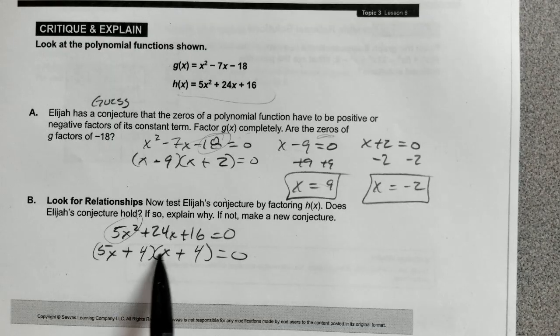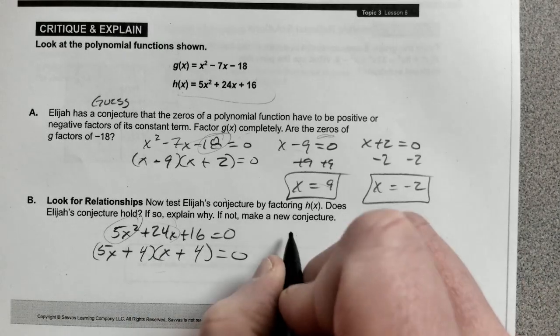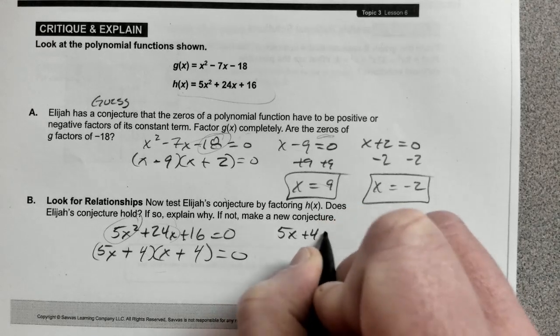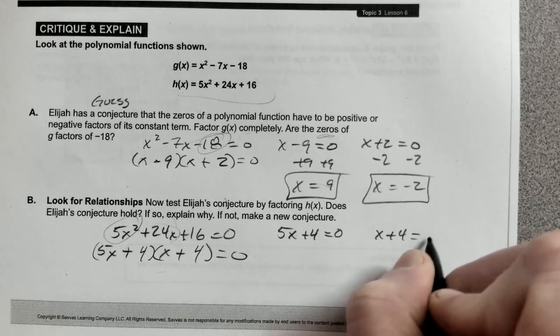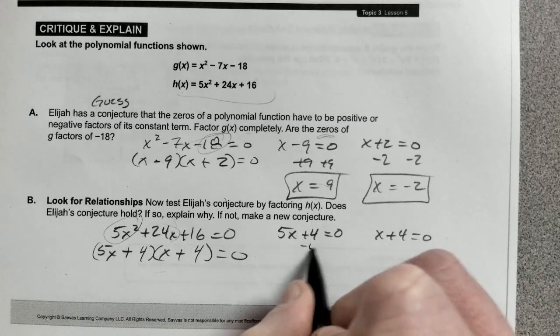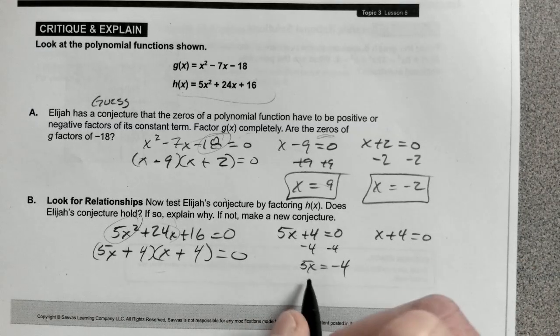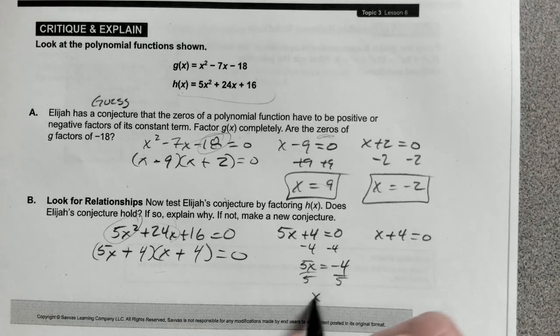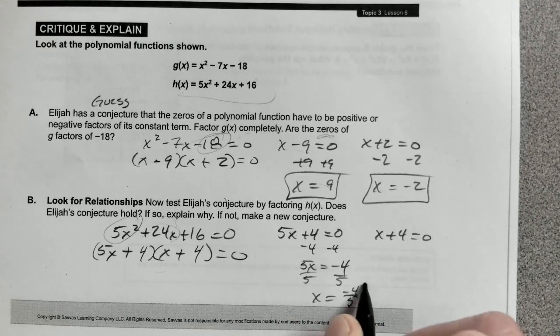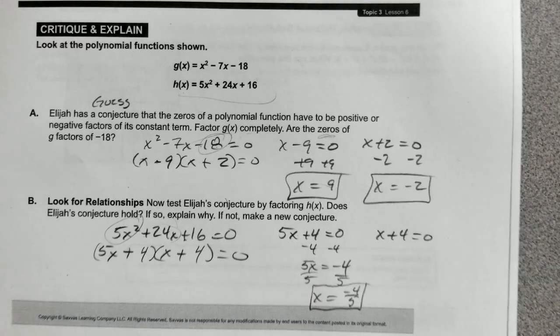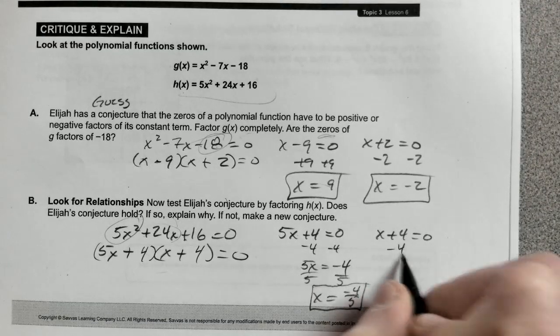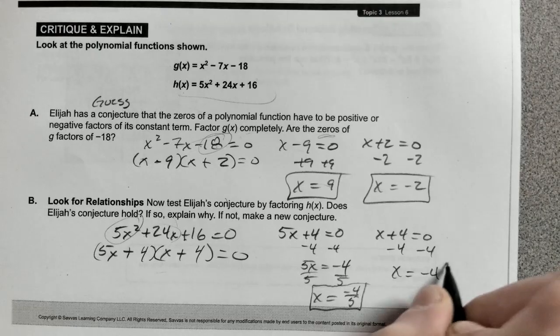Now, the inside will give me a 4x. The outside is a 20x. 4x plus 20x is 24x, so I know that to be true. Those are the factors. Now we set that equal to 0. 5x plus 4 equal to 0, and x plus 4 equal to 0, and we solve. So subtract 4, so 5x equals negative 4. Divide by 5, so x equals negative 4/5. On the other one, we subtract 4, so x equals negative 4.